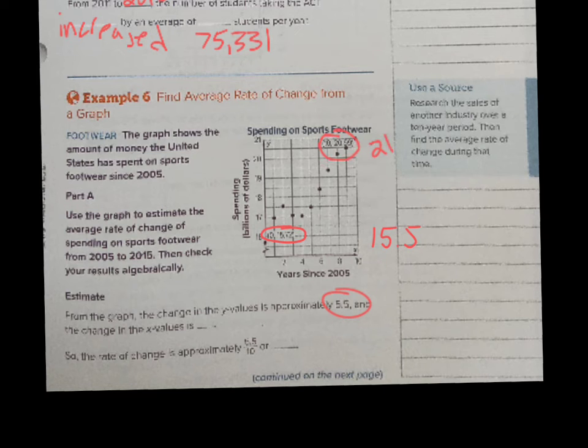Okay, so think of our little formula where we're subtracting the y values. So 21 minus 15 and a half, that's about 5.5. And the change in the x values, well, we're going from 0 to 10, so we know it's 10 years.